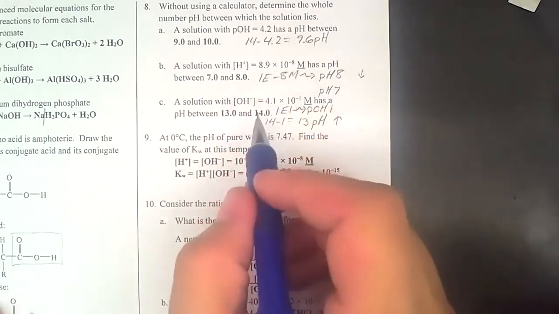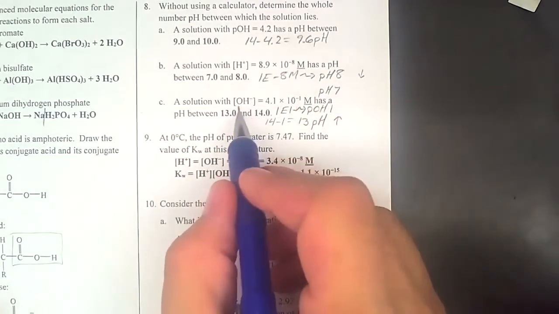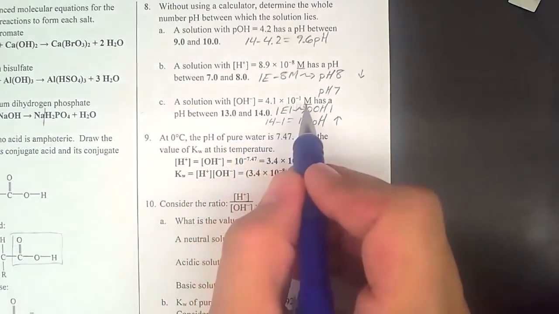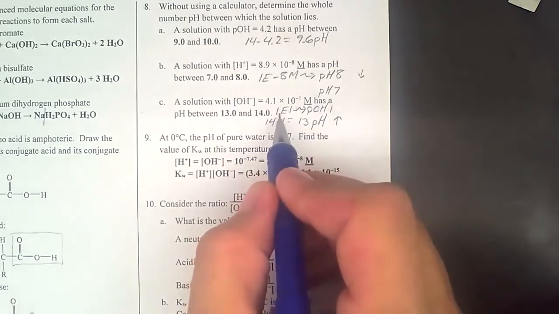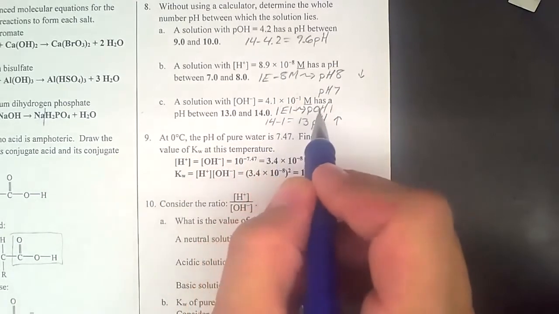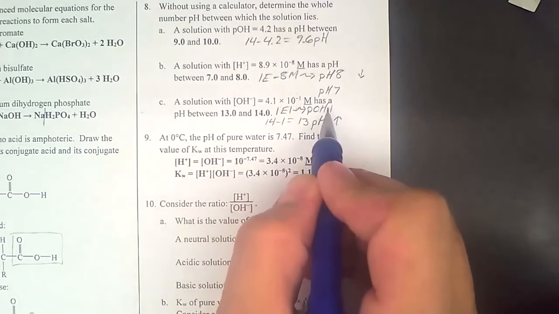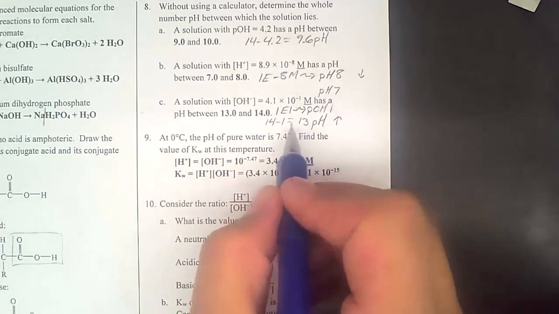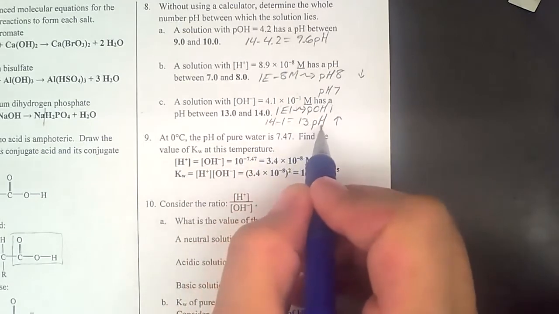On this one, and this gets extra tricky, they give us the OH minus molarity. And I can't do negative log of this in my head. Okay, but let's just pretend it was 1 E negative 1. What would the pOH be then? It'd be 1. Okay, so then in that case, what would pH be? 14 minus 1 would be 13, pH, right.